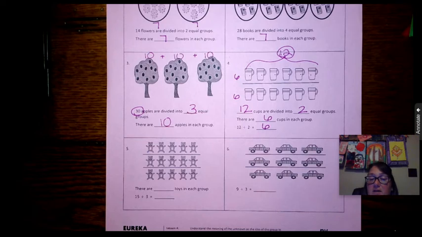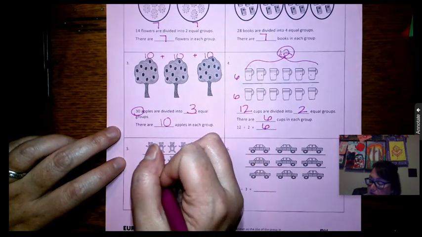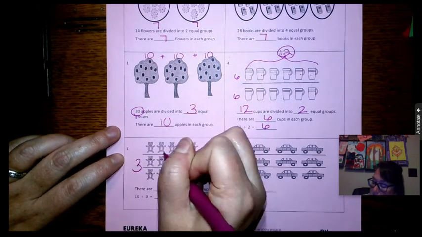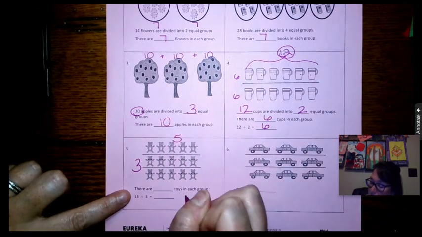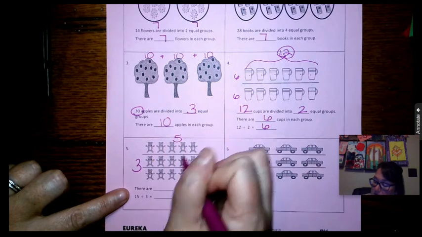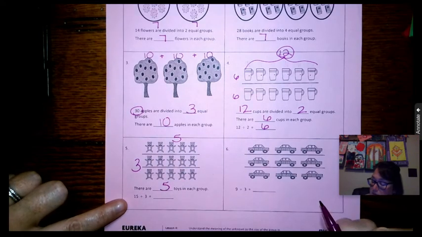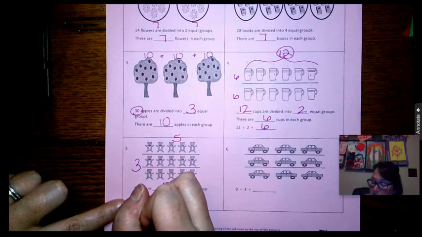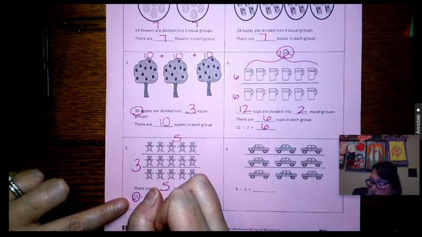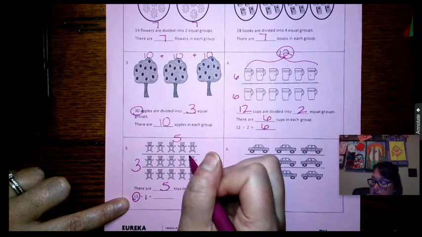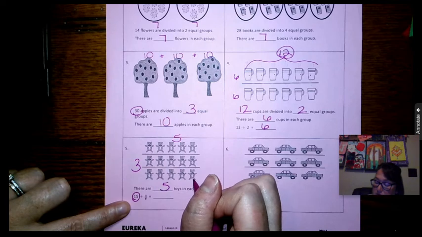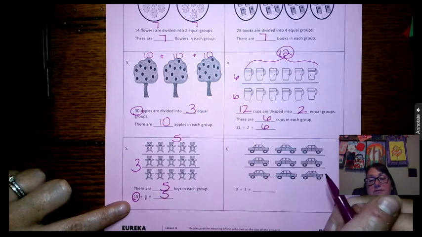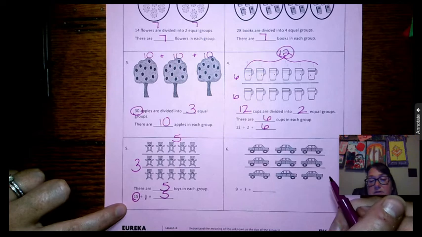Okay, so I hope that you have paused it, you've solved, and that you're ready to check with me. So if we look here, there's 1, 2, 3 rows of teddy bears, and there's 1, 2, 3, 4, 5 in each row. And it says there are blank toys in each group. Well, we already said there are 5 toys in each group. So 15, when we divide, we always start with a total. So 15 divided by 3 equals 5. So look, we took that total of 15 and we divided by 3 because there's 3 rows, and it equals 5 because there's 5 teddy bears in each row. Does that make sense, boys and girls?